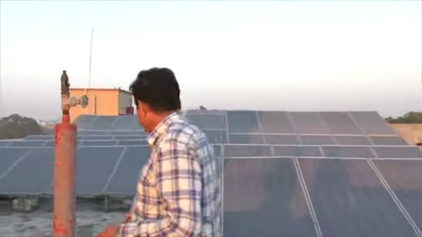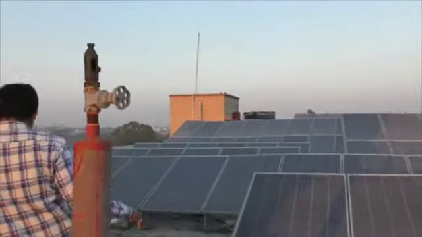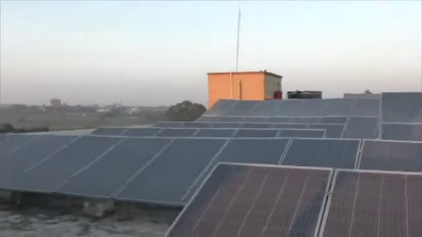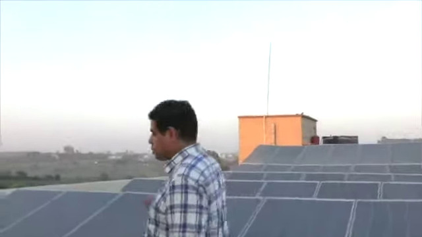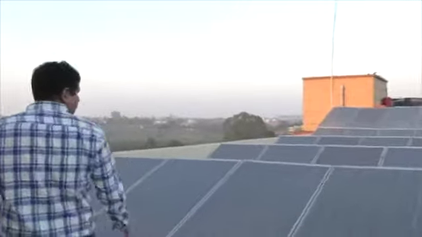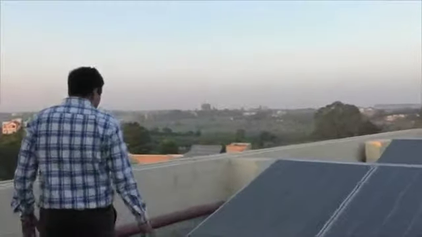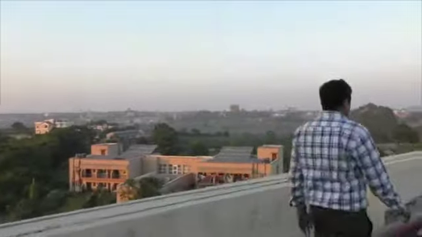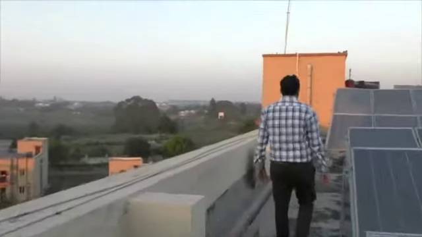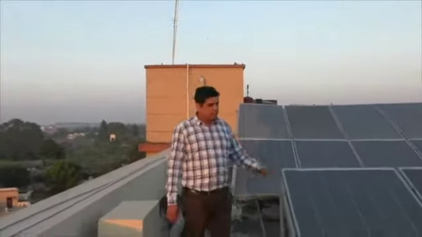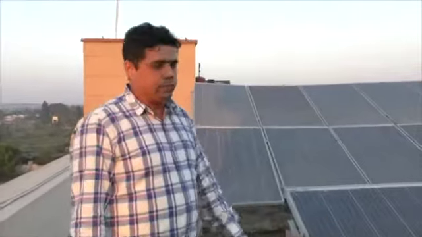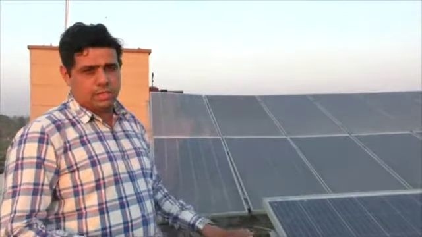So let's move. Here we have the control room, where we have installed all the other interfaces related to that solar power plant. Each panel, the specification of each panel, it is 300 volt generation capacity of 300 volt.